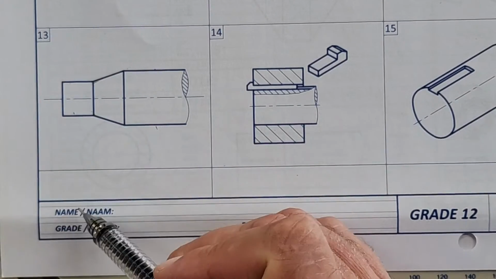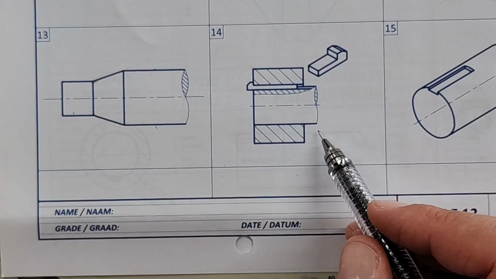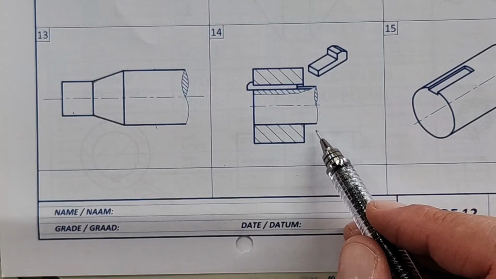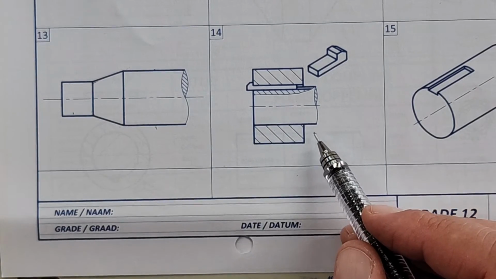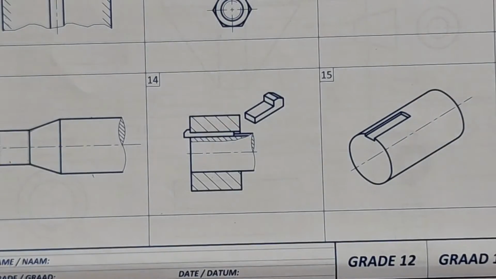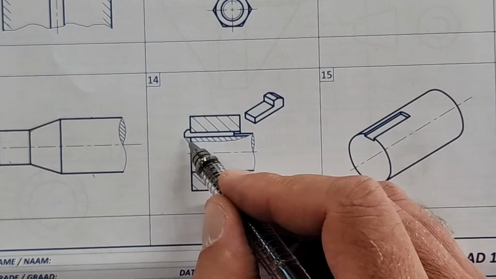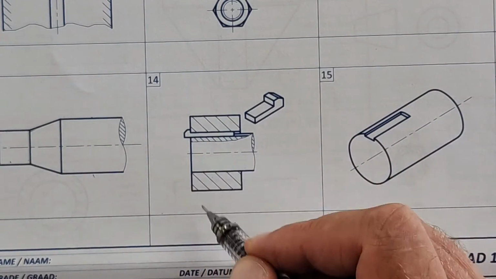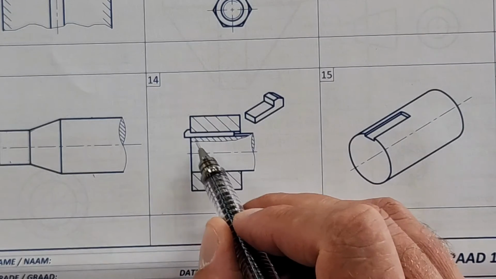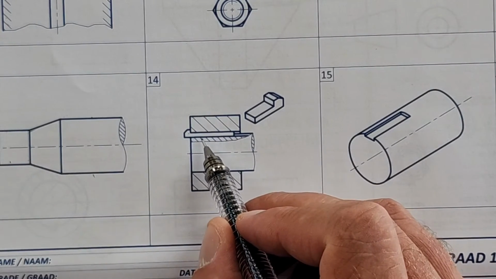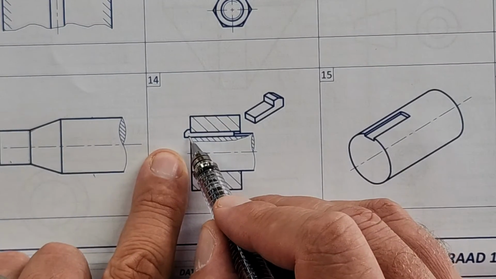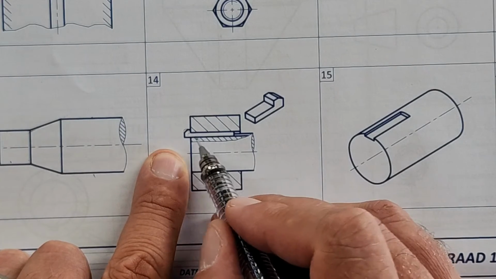Tapse as. Alright. Then we've got a gib head key. In Afrikaans 'n neusspy. Afrikaans amper die maklikste om te onthou. Neusspy. Gib head key. And you can imagine that it's probably easier to get this one out than the others because you actually have something to hold on to there.